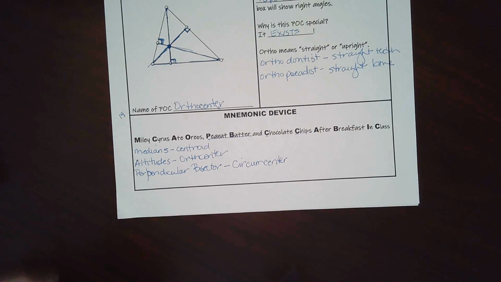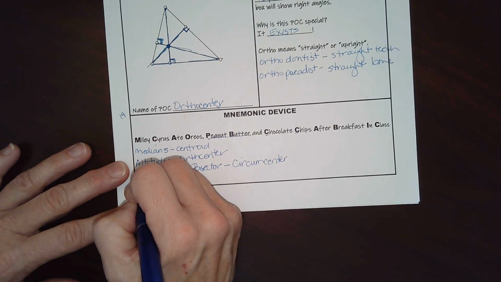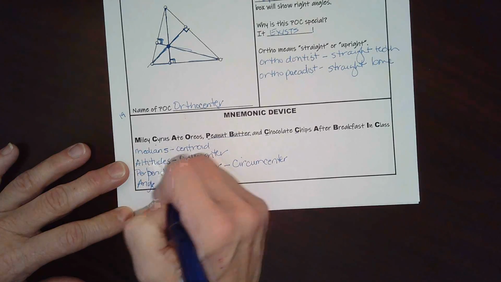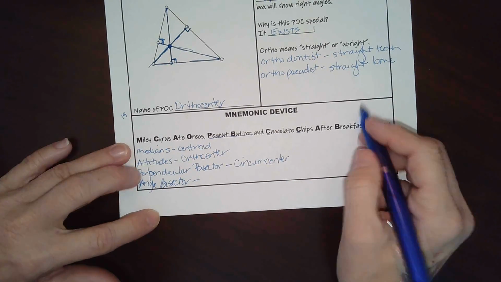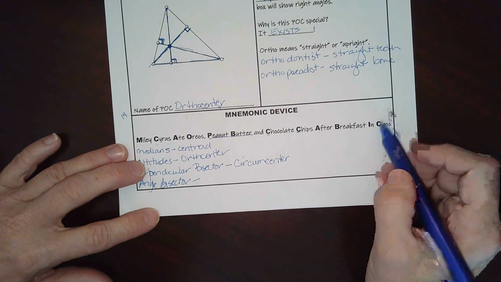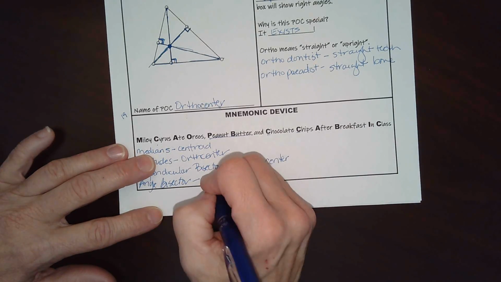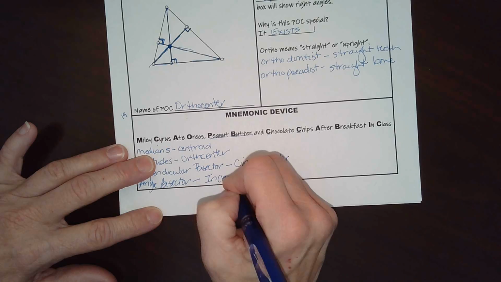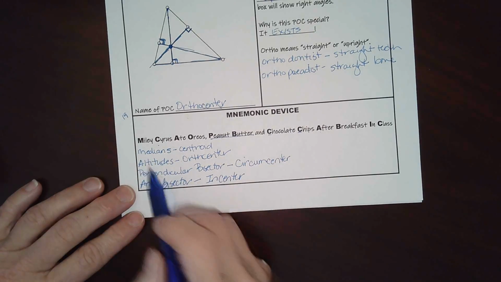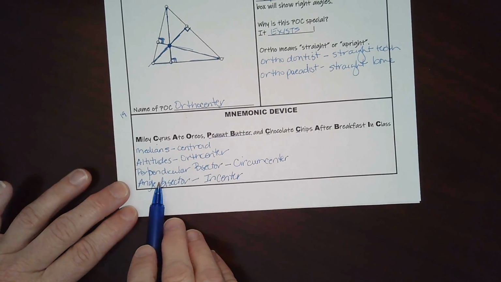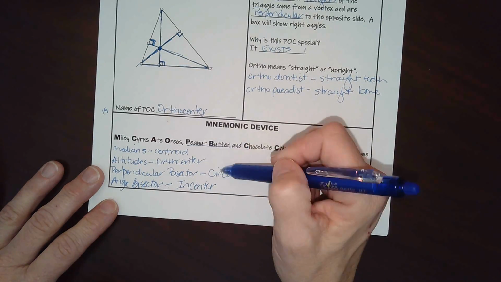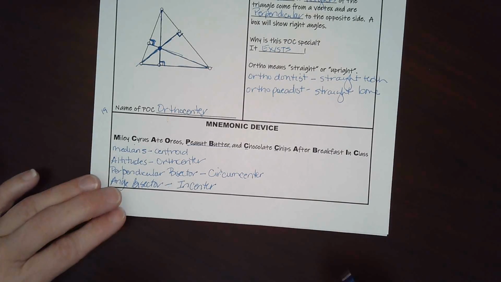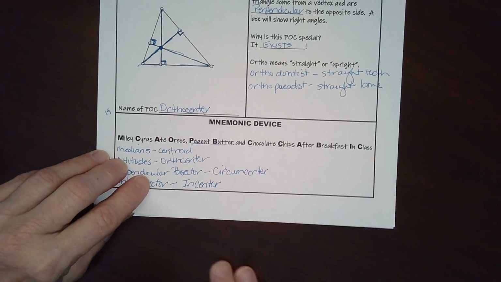And then finally, angle by AB is an angle bisector, which the point of concurrency would be an incenter. So these are the different types of behaviors of the segments, and these are the types of points of concurrency.